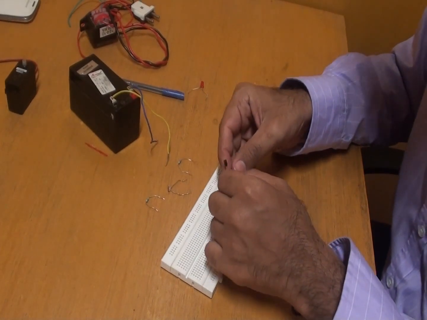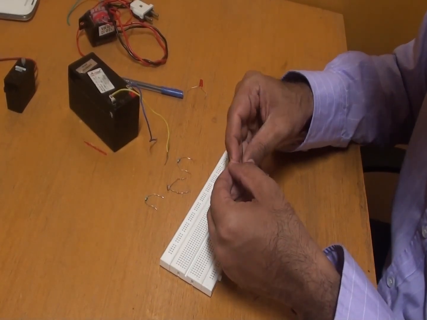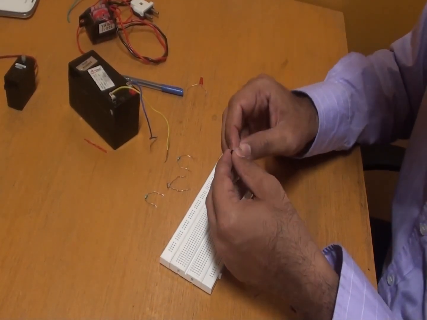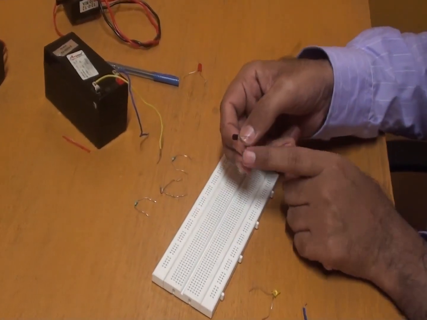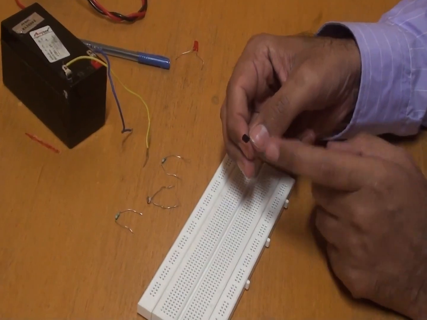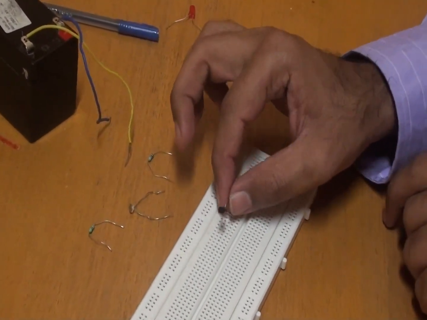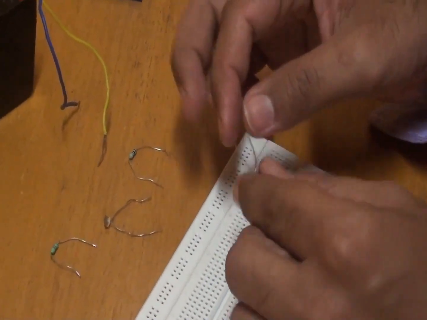Now we'll be seeing a demonstration of how a BC547 works. For this demonstration, we'll be using a BC547 transistor, as you can see here, a 3-pin device, as I explained before.